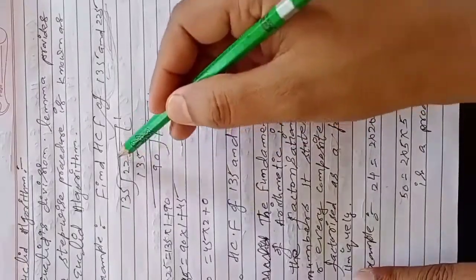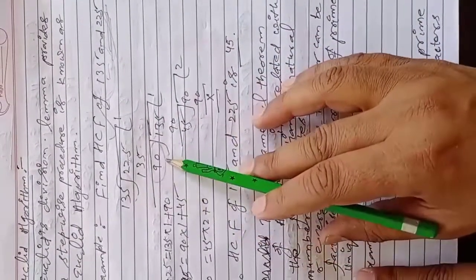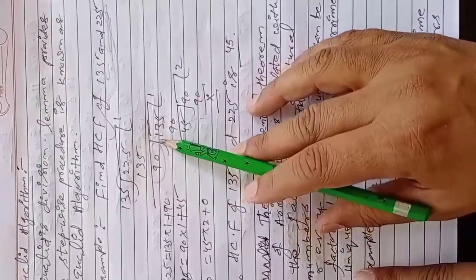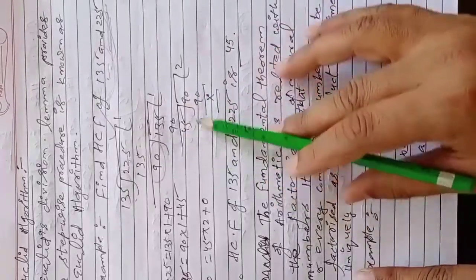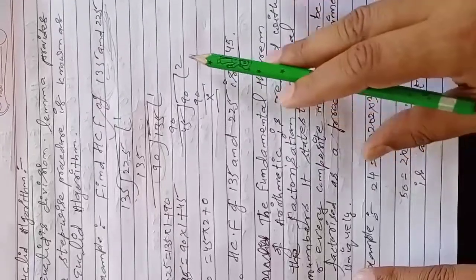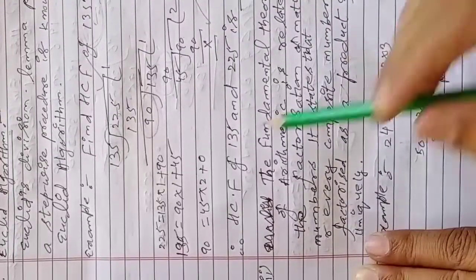So we will do like this. 135 into 1 is 135, and 90 is the remainder. Then we again divide 135 by 90, so 45 is the remainder. Then we again divide 90 by 45, so it is completely divisible here.